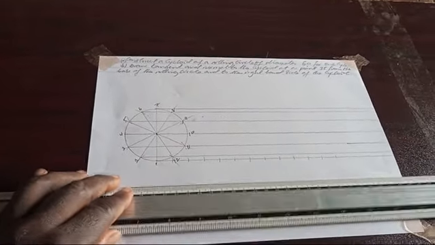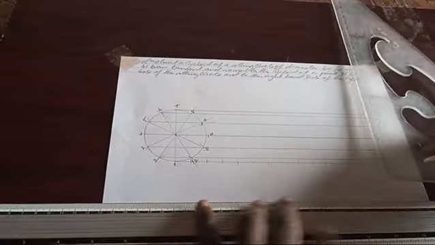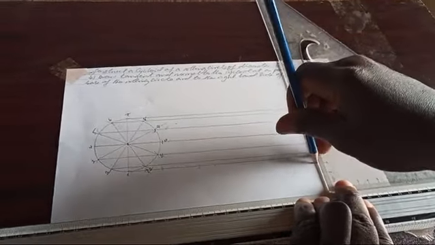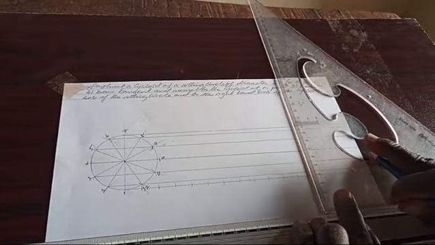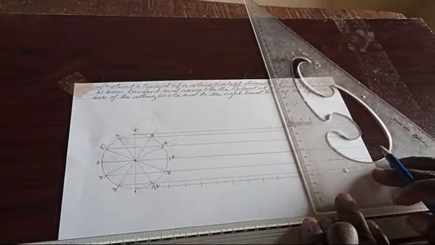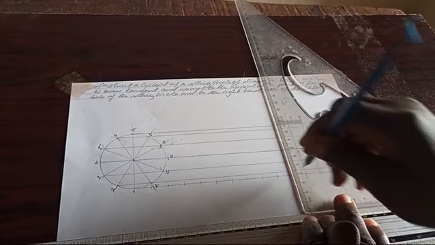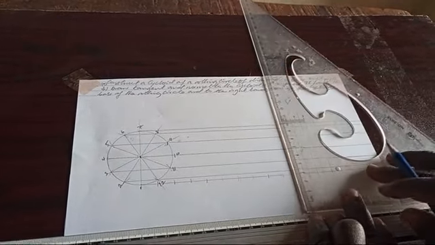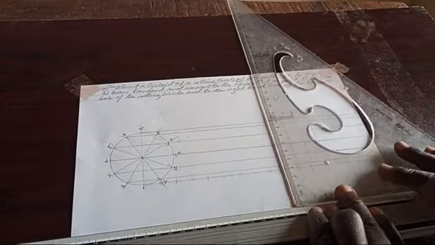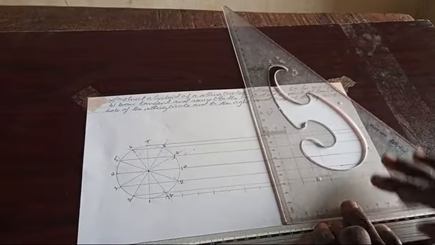The next thing I want to do is to draw vertical lines from all those points. Make sure your lines are vertical. You place your set square on your t-square to draw vertical lines. That's what you do.